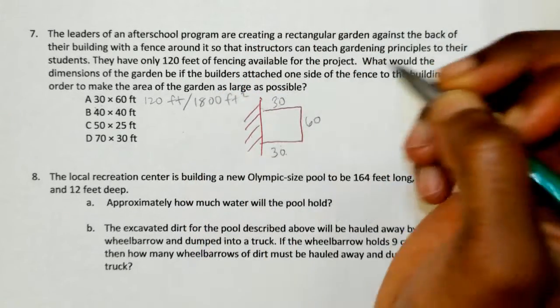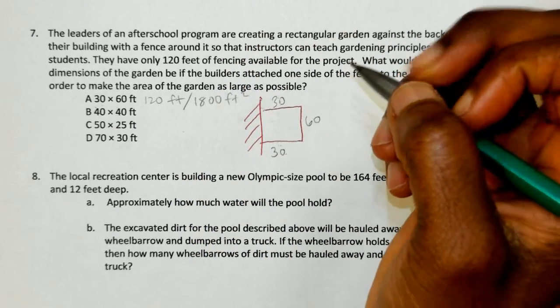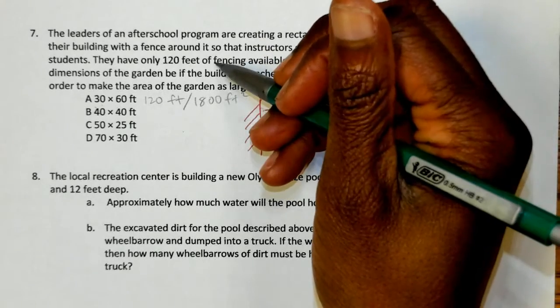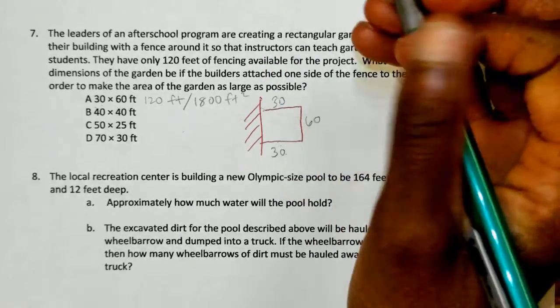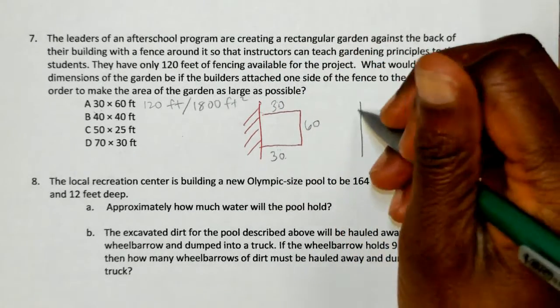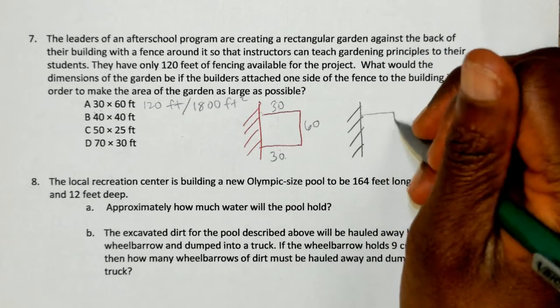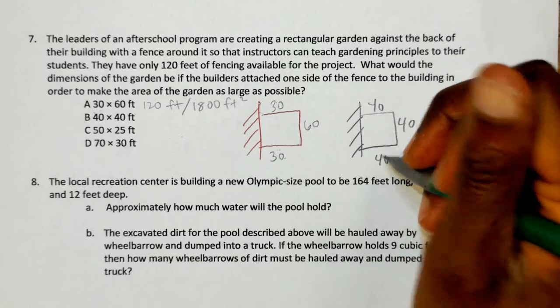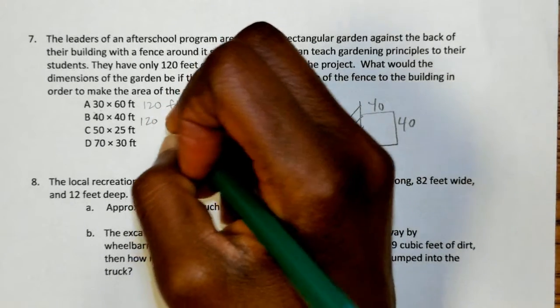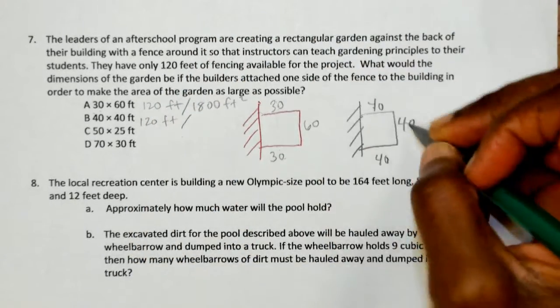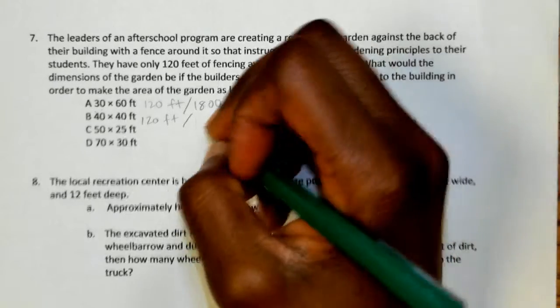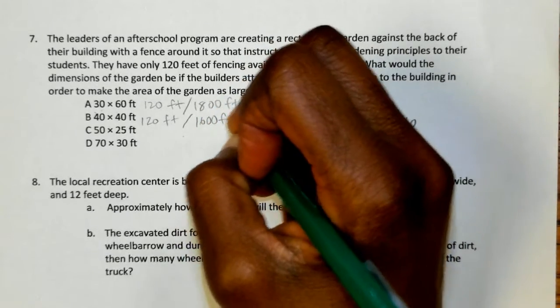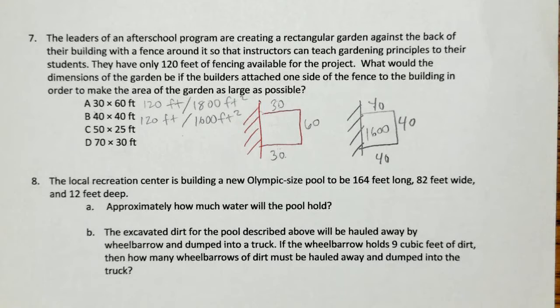Area is length times width. Okay. So the first case meets the requirement for the fencing, gives us a pretty big area of 1,800 square feet. Case B. No ambiguity about where to put the 40s because they're all 40s. So these are all 40s. So again, 120 feet of fencing. 40 times 40 is 1,600. Only 1,600 square feet of area. So it's a little bit less area for their garden.